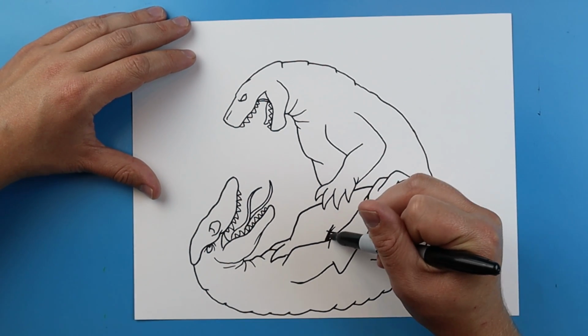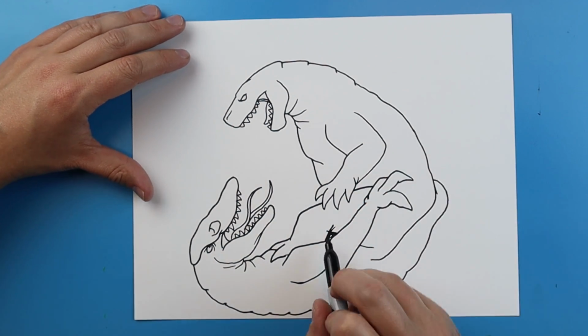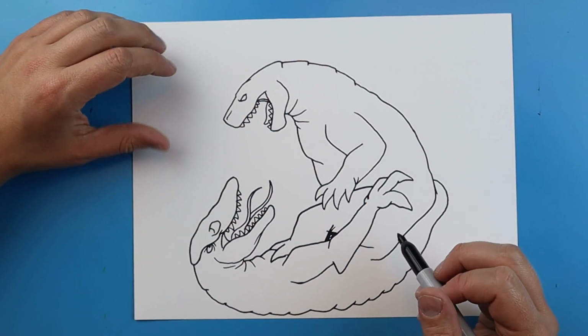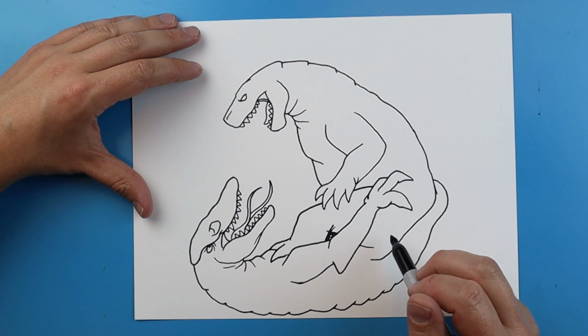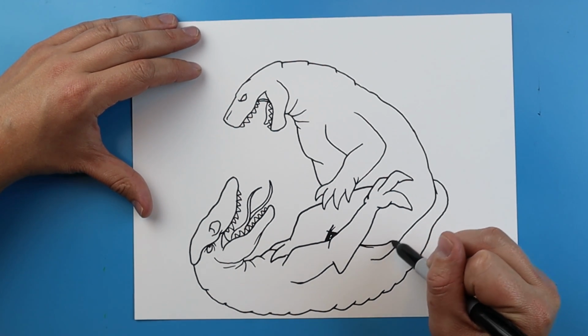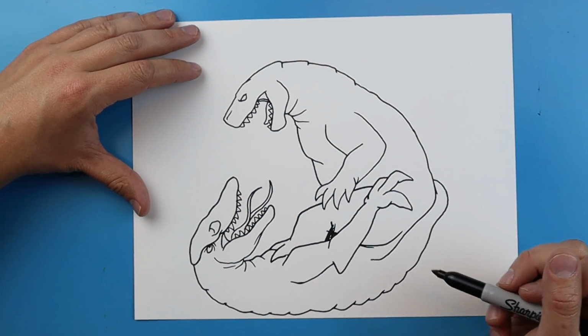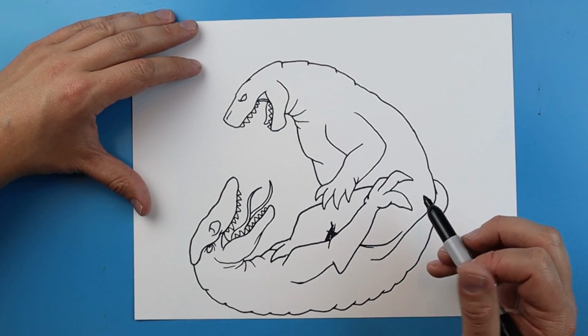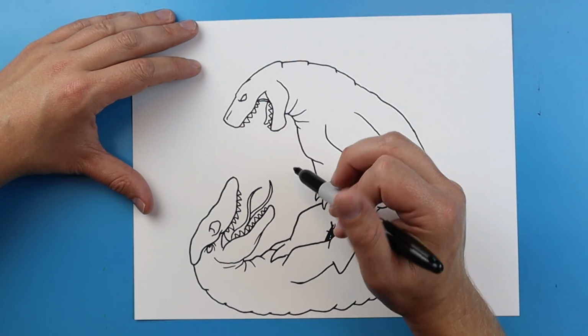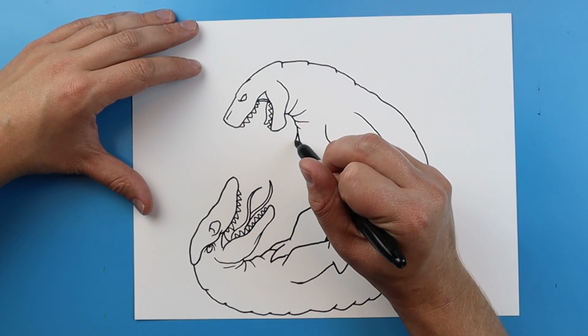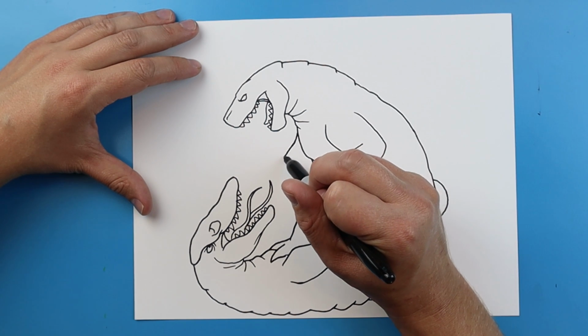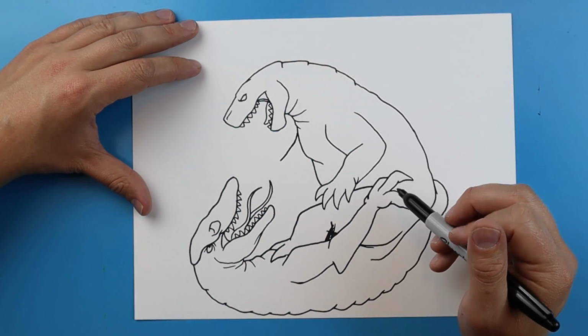So I'm going to just kind of darken this up a little bit because I actually don't really want that much space in there. I'm going to curve around here to show where his leg would be. Then starting right here, I'm going to draw a line that's just going to come out here for the arm.